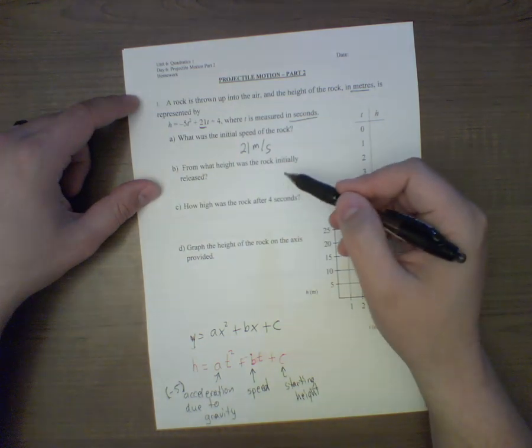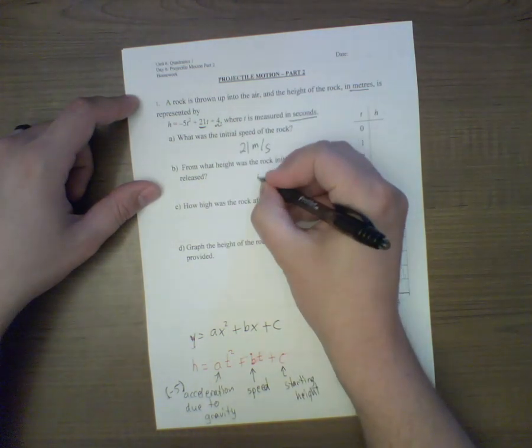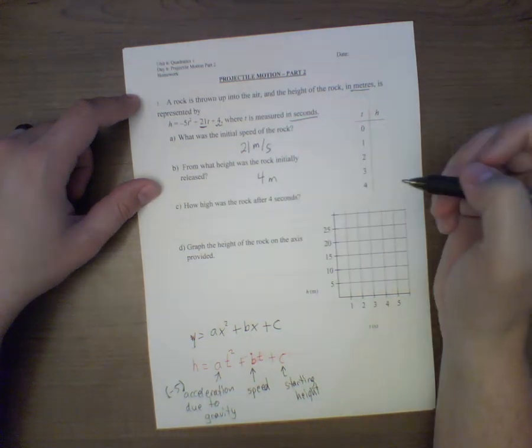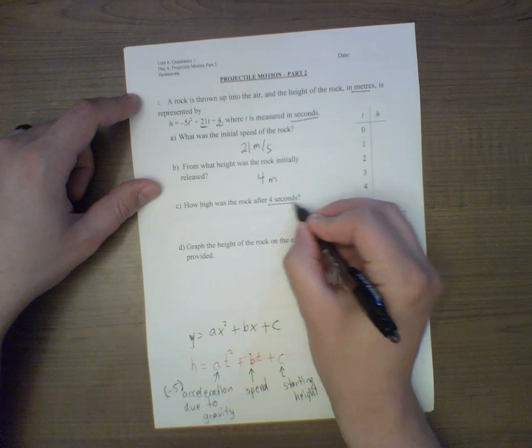From what height was the rock initially released? That's our c value, our starting height. So our starting height is here. That's 4, and don't forget your units. It's meters. How high was the rock after 7 seconds? Well, sorry, after 4 seconds.